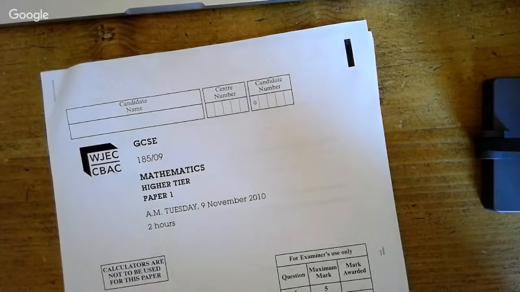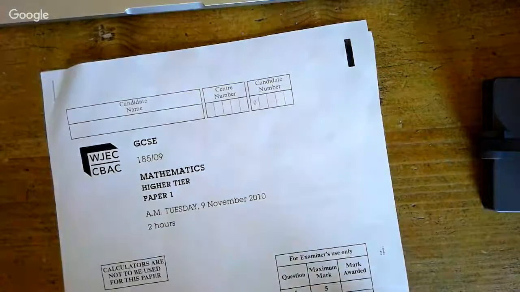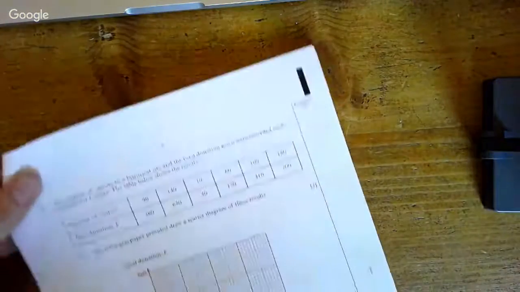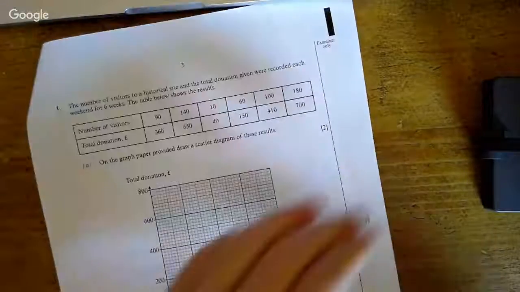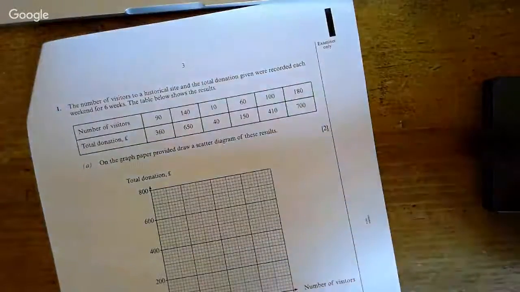The best practice when doing one of these papers is not just to copy me as I go and not really listen to what I'm saying, but to pause the video, attempt the question, watch what I'm doing, and then mark your own work. Okay, so the first question is on scatter graphs. We've done a lot of work on scatter graphs recently, so if you look at this sort of question thinking, right, we can clean up here.